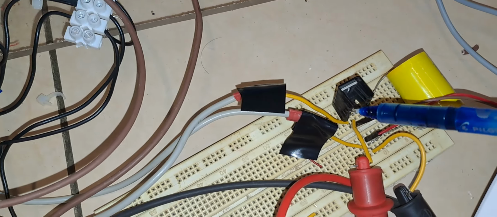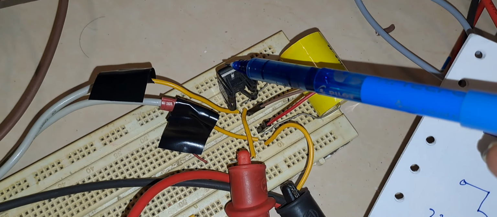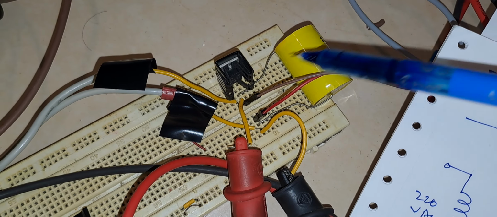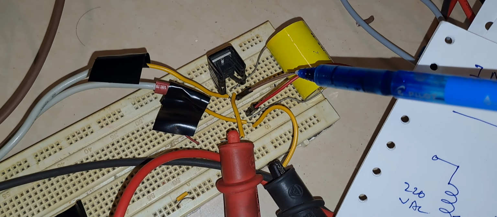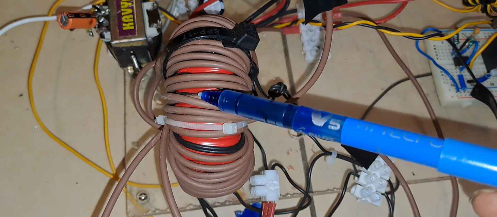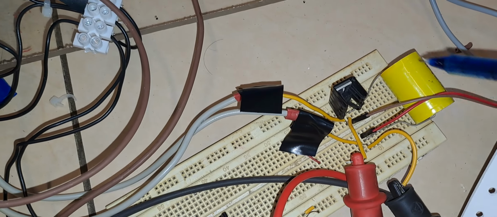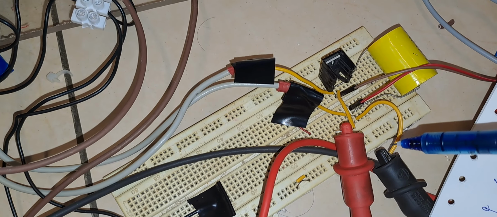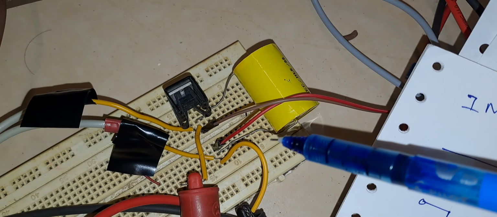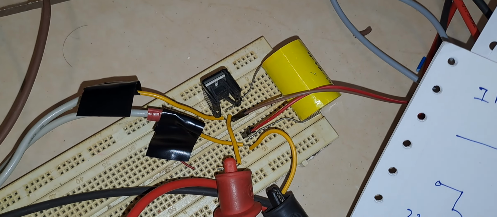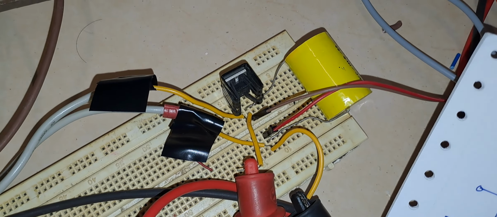You can see there is a demodulator. This is a Schottky rectifier, and this is the capacitor. So this part is used as a demodulator. The secondary of this transformer is a 220 volts winding, and the 220 volts supply is fed to this demodulator circuit. Upon measurement, we are going to see the output voltage is very low. So let us power up the circuit and see the responses.